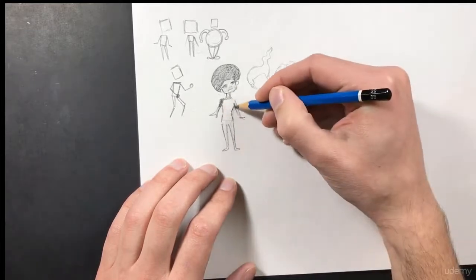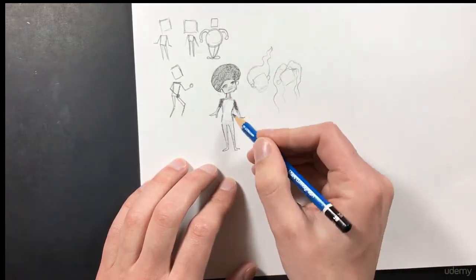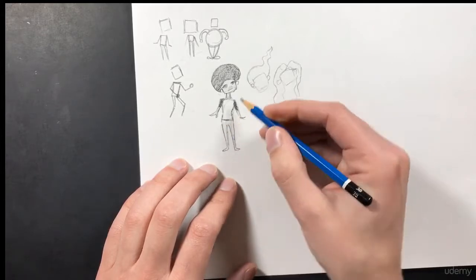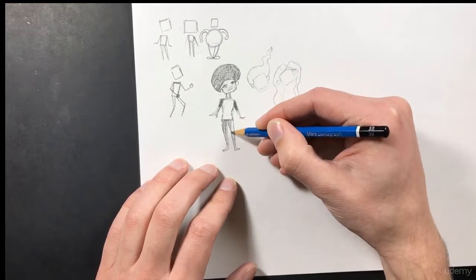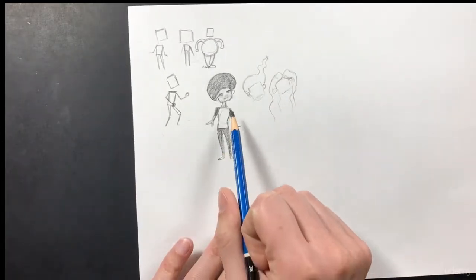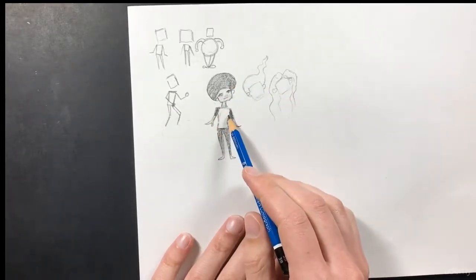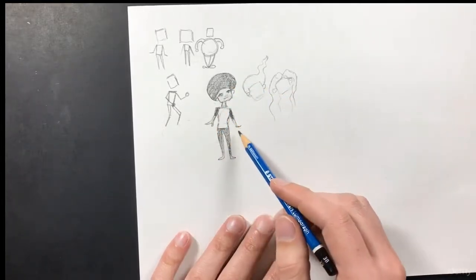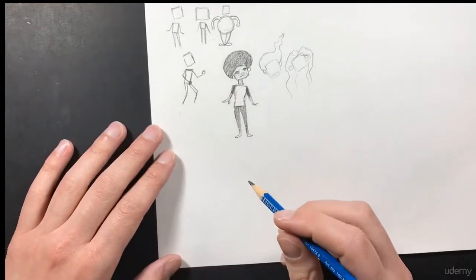So I'm going to go ahead and add in some dark sleeves on this character, but leave the main body of her shirt white. And then we can come down to her pants, where we can make those darker, because we're trying to create contrast between each part of her body. And so now we already know how the contrast and the values are going to work on our character. So when we go to draw the actual final drawing of this character, we already know how we want her to look.